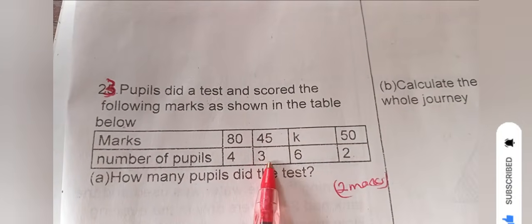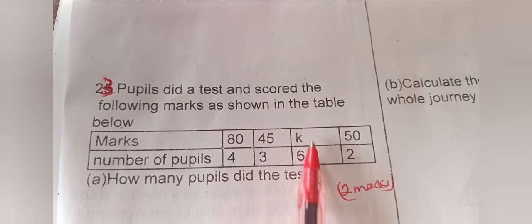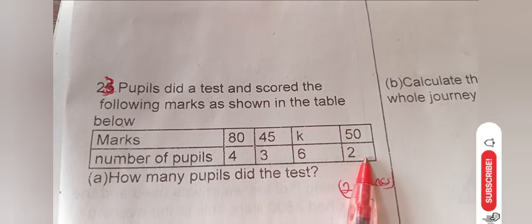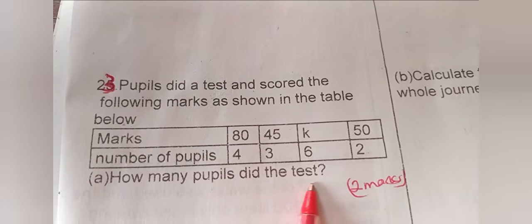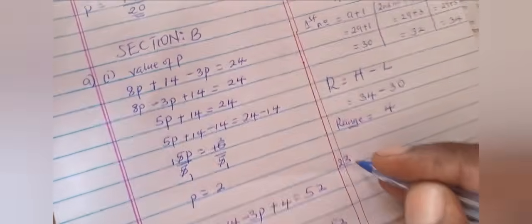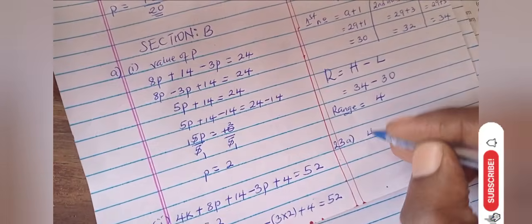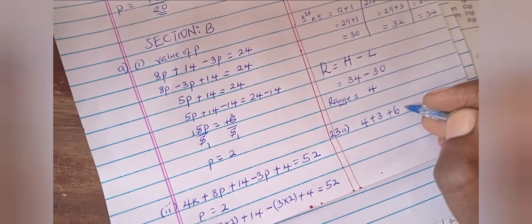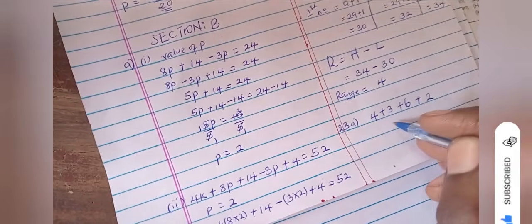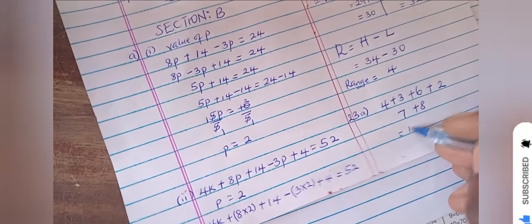We proceed to number 23. It reads, pupils did a test and scored the following marks as shown in the table below. The marks and the number of pupils: 4 pupils scored 80, 3 scored 45, 6 pupils scored K marks, and 2 pupils scored 50. Part A, how many pupils did the test? The number of pupils who did the test is just the frequency, the numbers given here. So you just add 4 plus 3 plus 6 plus 2. So this is 7 plus 8, giving you 15.